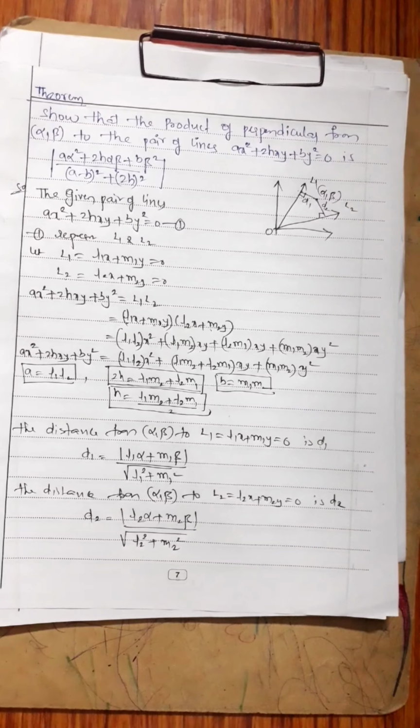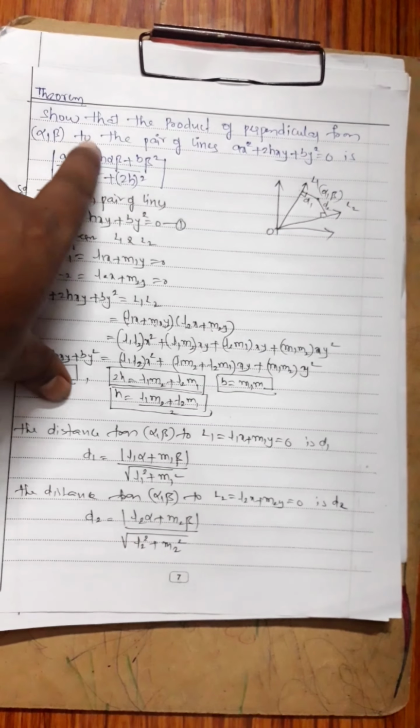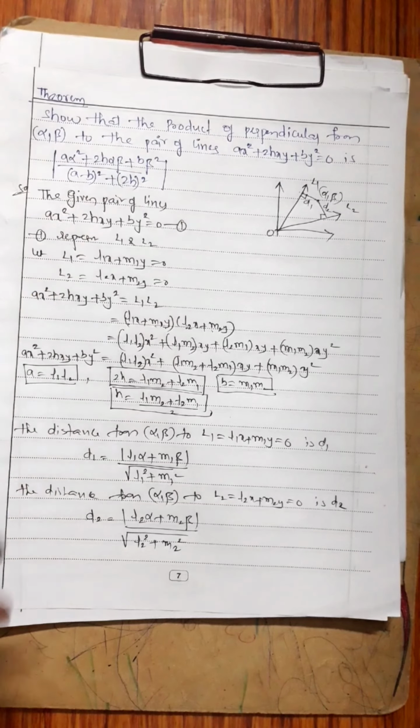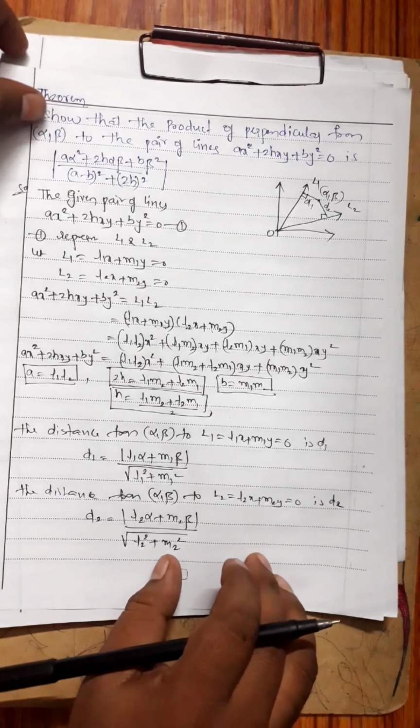So to find the product of the distances, take d1 into d2.